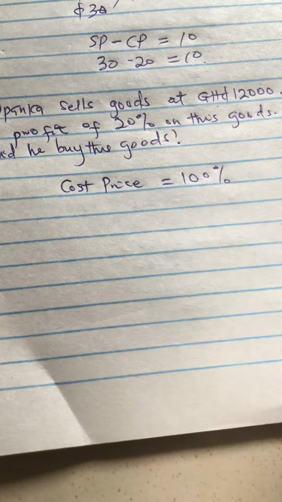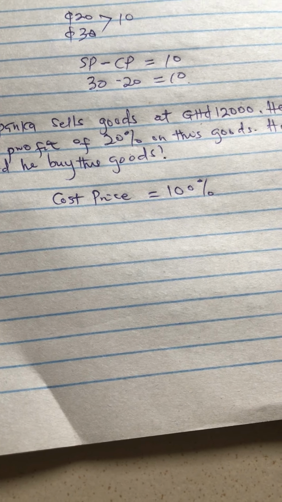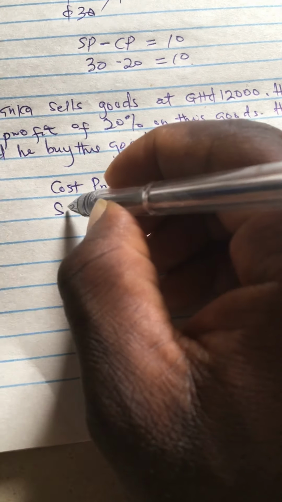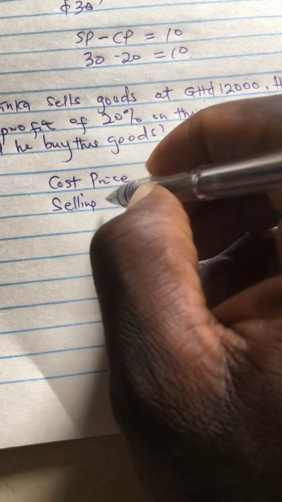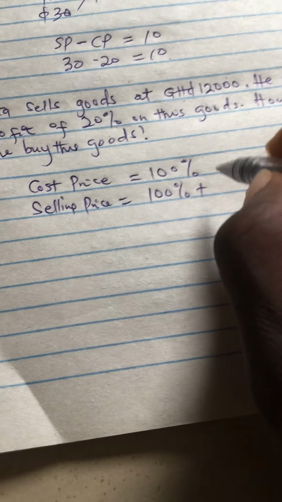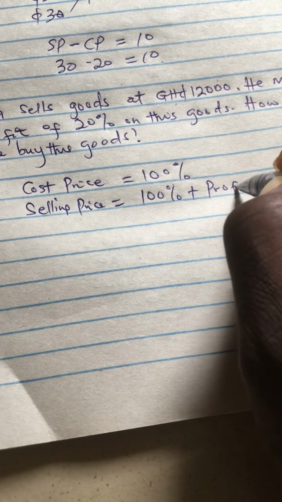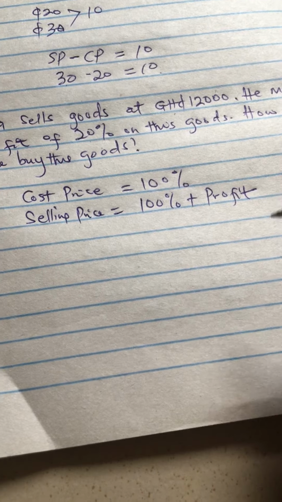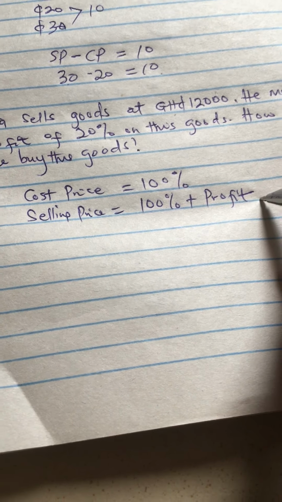Always our cost price is equal to 100%. Our selling price is equal to the 100% plus, if there's any profit, you add the profit to it.